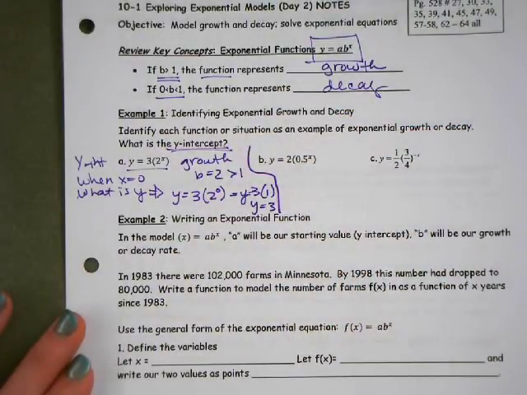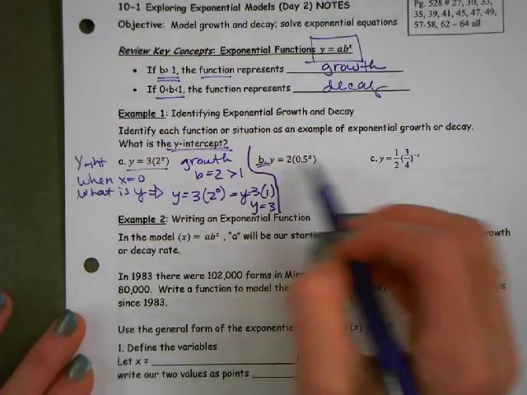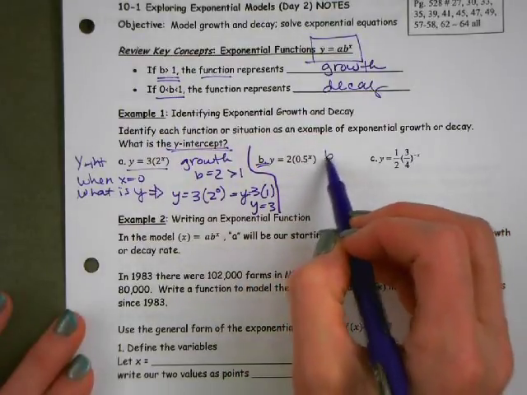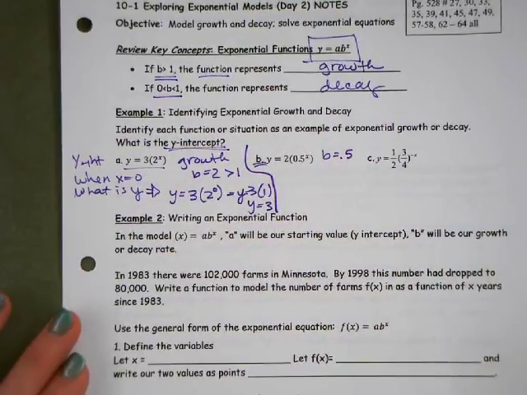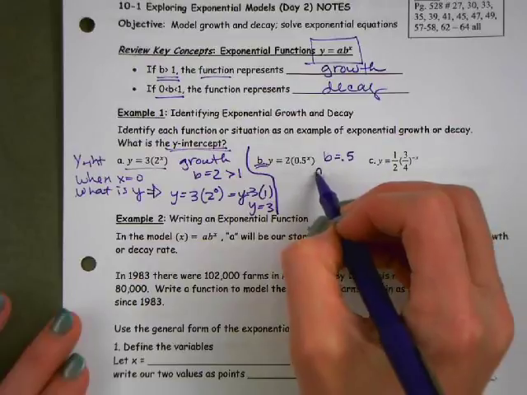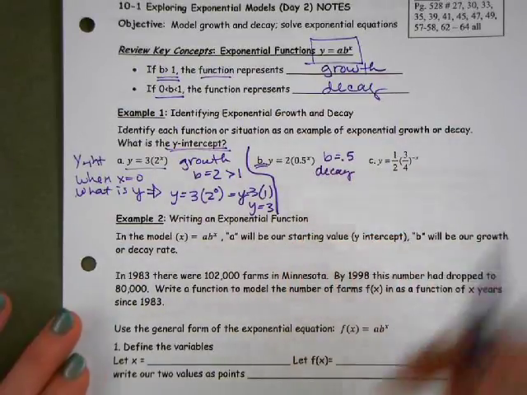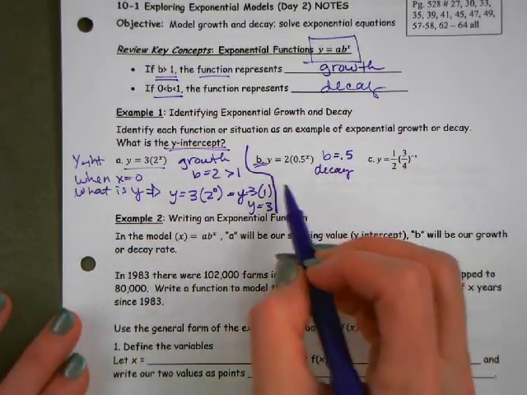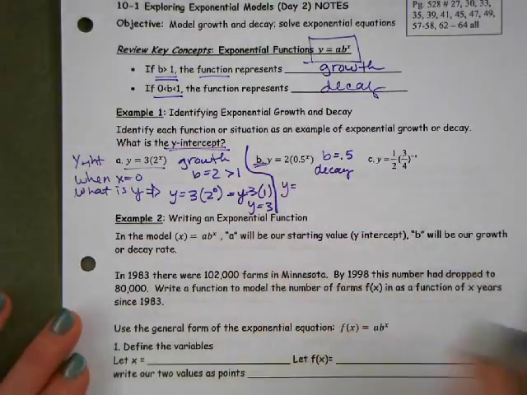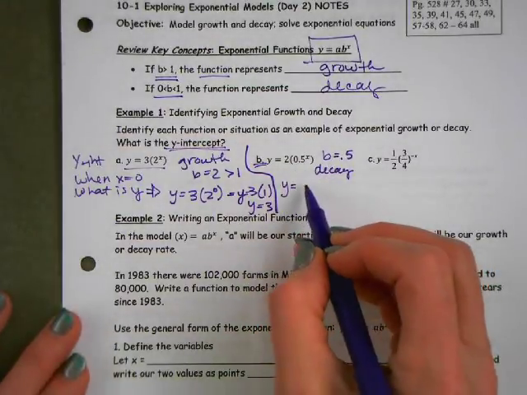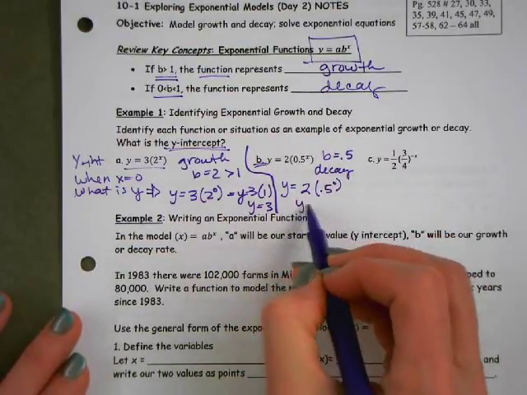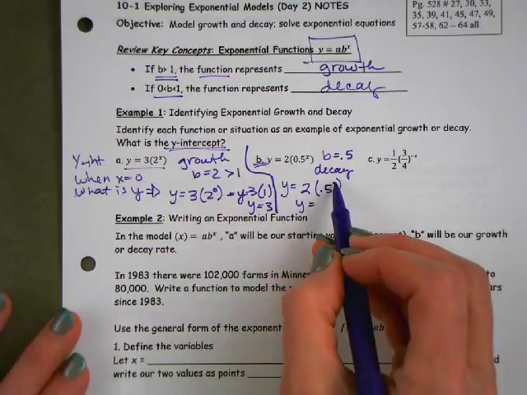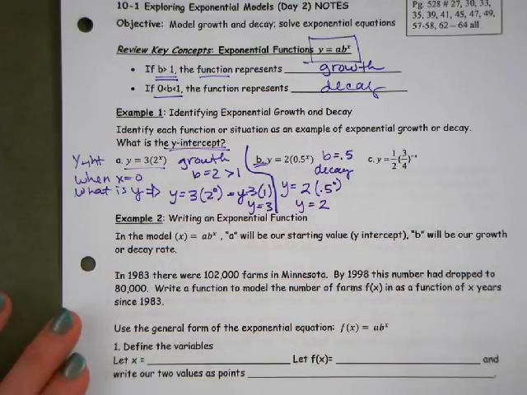Okay, so looking at example number B, what is my b value here? It's 0.5, so is this growth or decay? It is decay. And then what is my y-intercept? It's going to be 2, because when x is 0, I'll do 0.5 to the 0 power. So y equals 2 times 0.5 to the 0 power, and 0.5 to the 0 power is 1, so that just equals 2. Okay? Does that make sense?